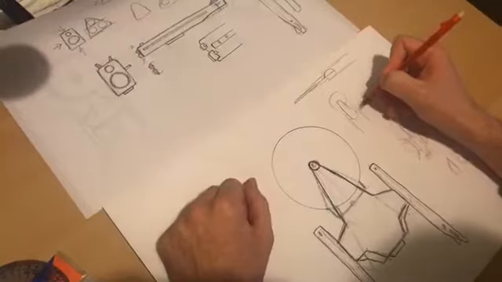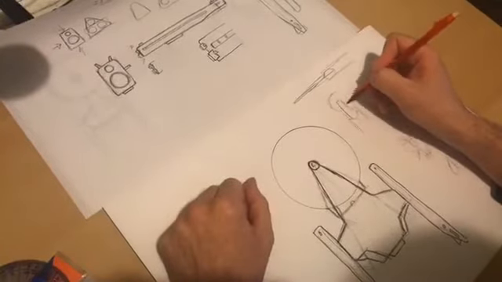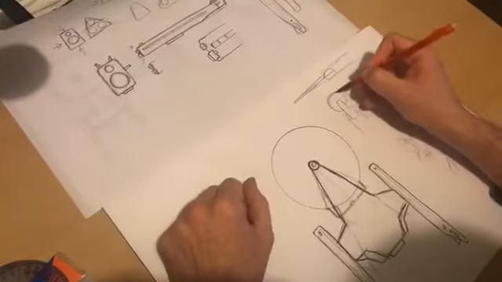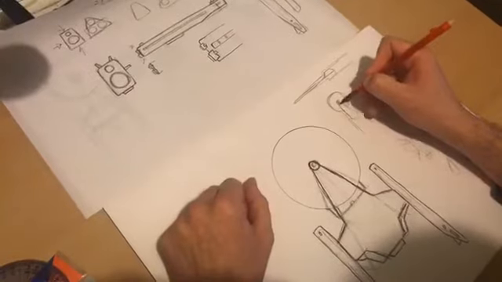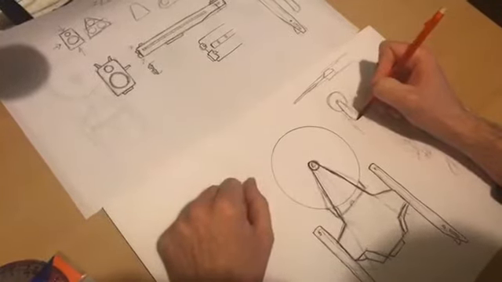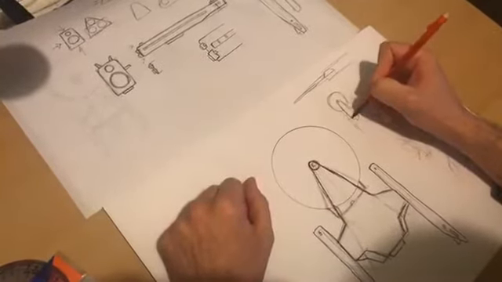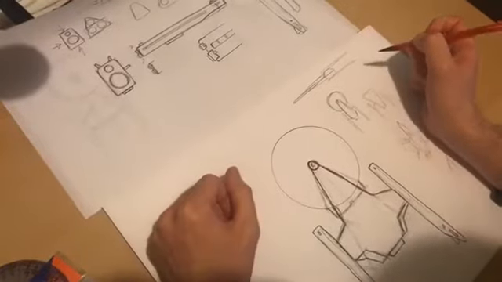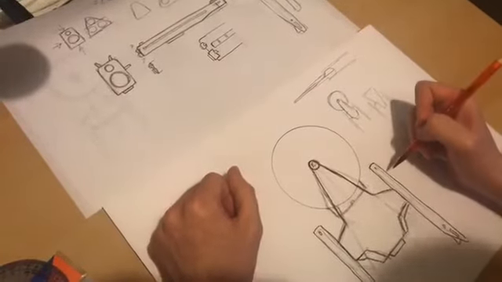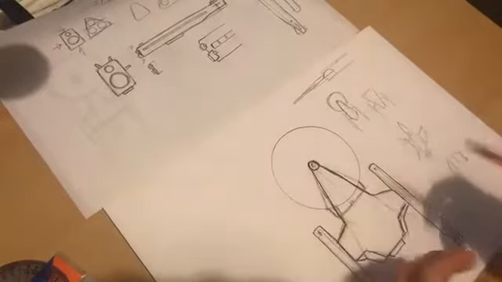Is it more like that? Or I could slim that out. It seems a bit fat at the back, a big back end.